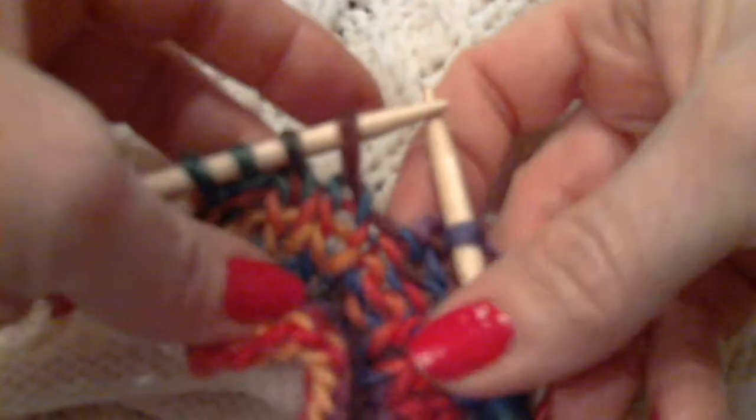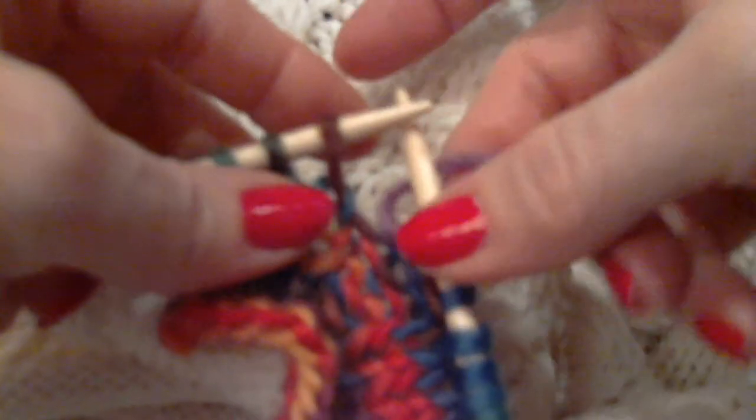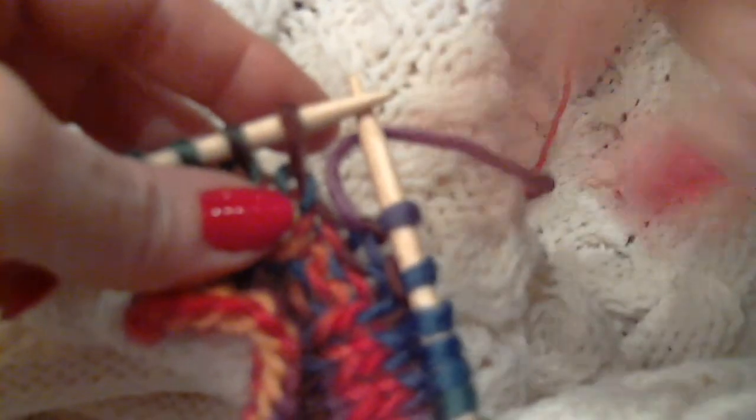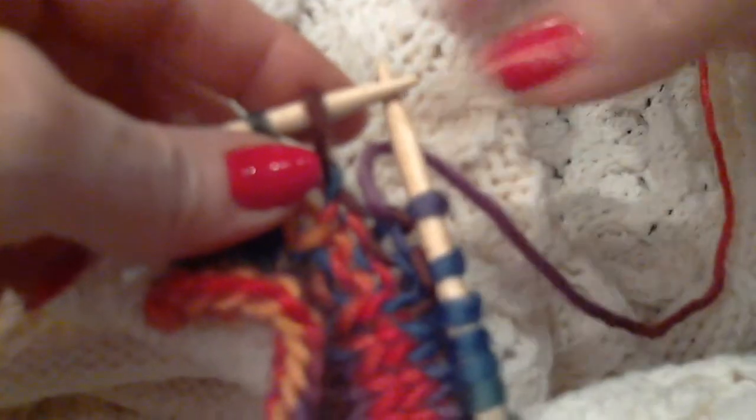So tinking can be very useful. It's great when you've only made your mistake in the last few stitches. You can undo the last 2 or 3 stitches, and you do have to change the position of the strand just like you would in knit and purl. So moving it back and forth, because otherwise it'll get stuck in there.